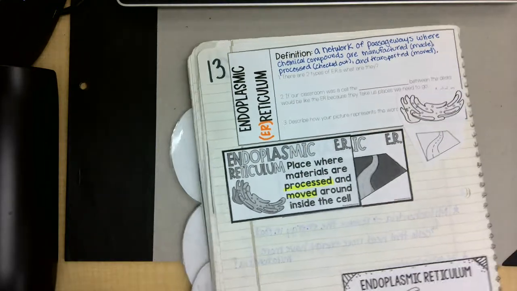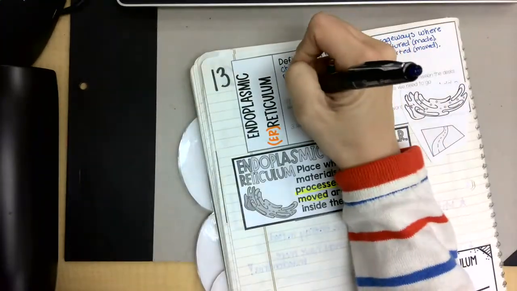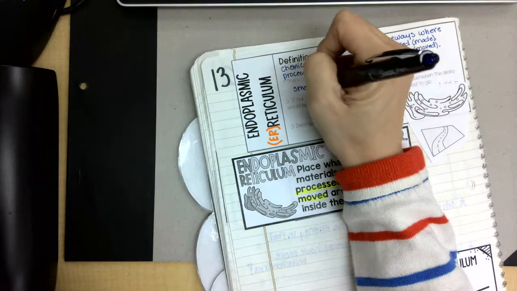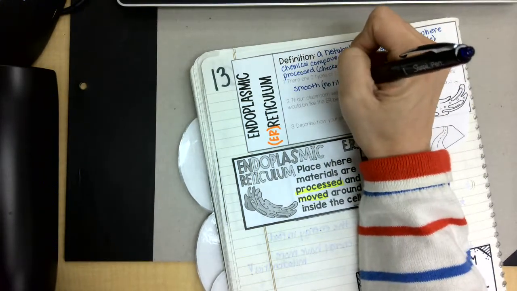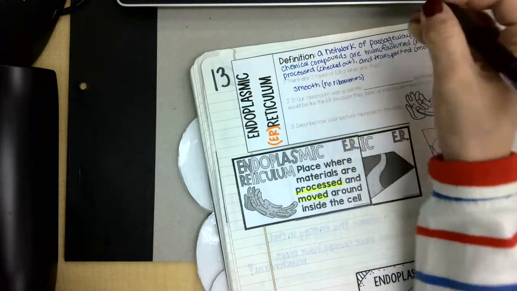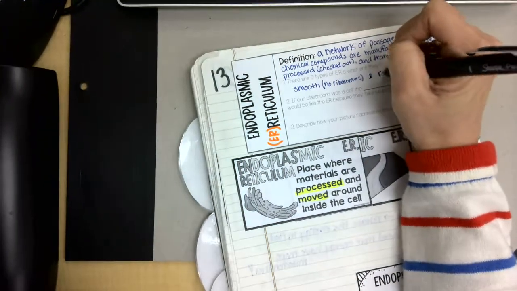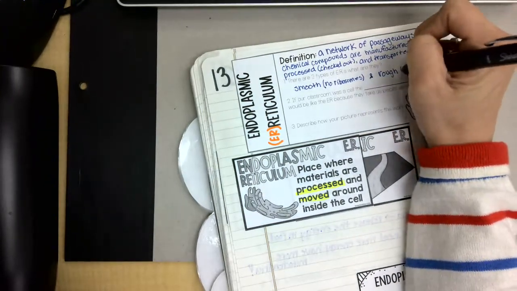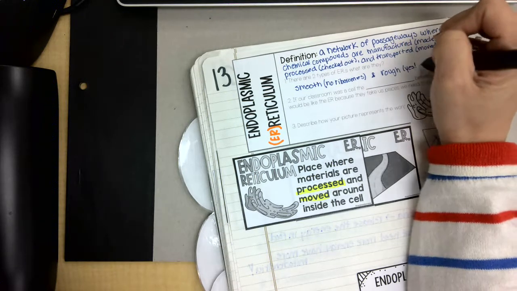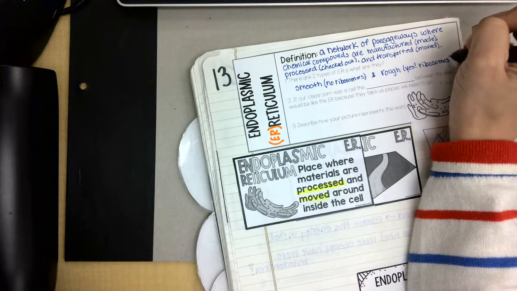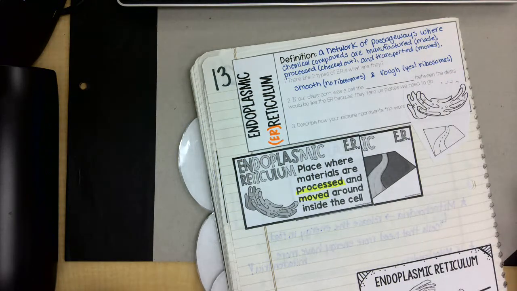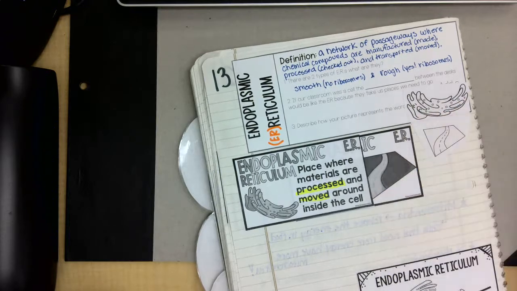So there are two types of ERs. What are they? They are a smooth, that has no ribosomes attached, and rough. Yes, ribosomes. That's what gives it its rough look. And they serve very similar functions. They just look a little different. So we've got a picture of a rough one down here. It's got those ribosomes on it.